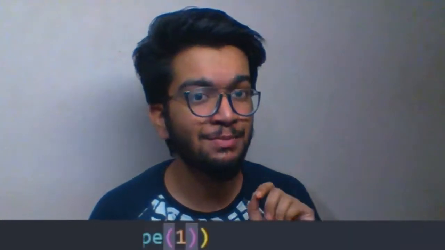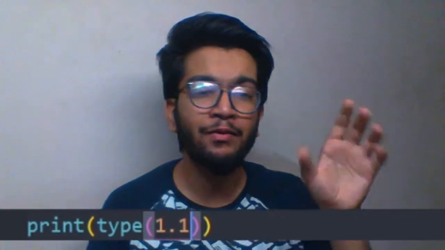Now Python, the sweet, lovely, chubby language it is, makes it as easy and simple as it can get by making the numbers into two basic types: integer, or as some people like to call it, int, and float. The difference between an int or integer and a float is that an integer is a whole number. It doesn't have a decimal point, and once you add a decimal point, it becomes a float. That's all the difference there is on the surface level, and that's really all you need to understand as a beginner.